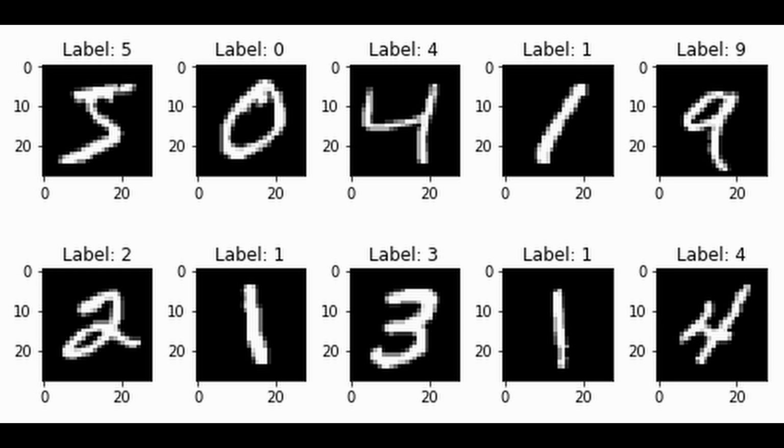So the input will be something like these numbers on the screen, like 5, 0, 4, and each image will come with its own label, the appropriate number, and then we will make our machine learn these numbers and it will be able to identify them at the end of this tutorial.